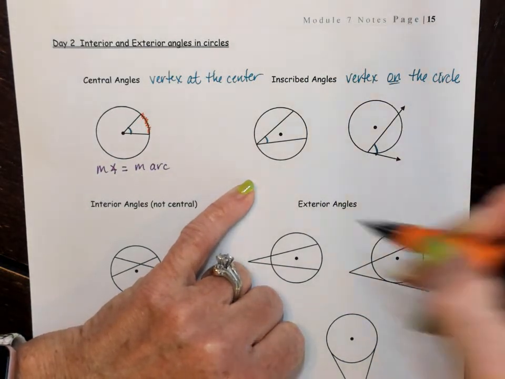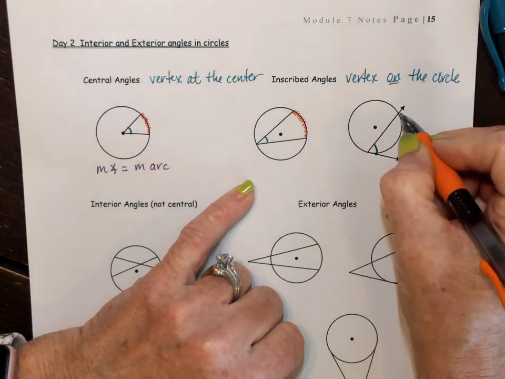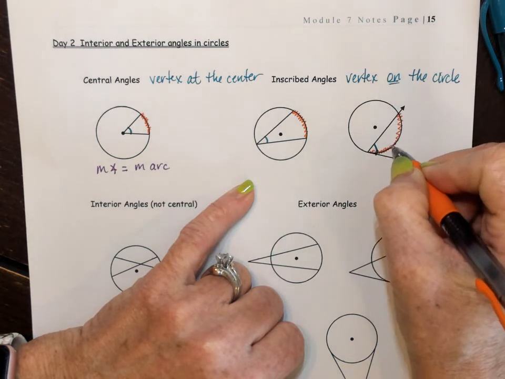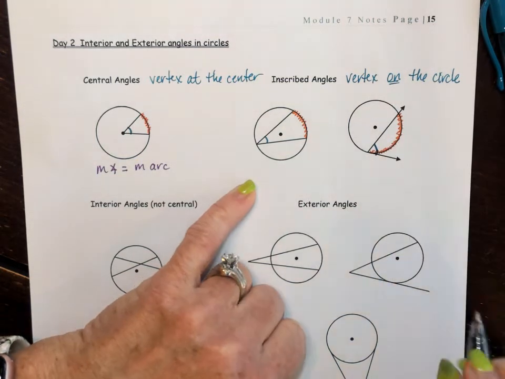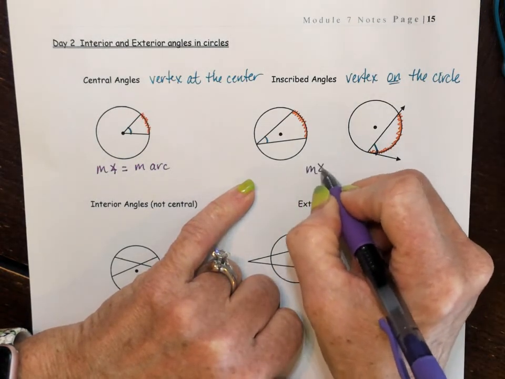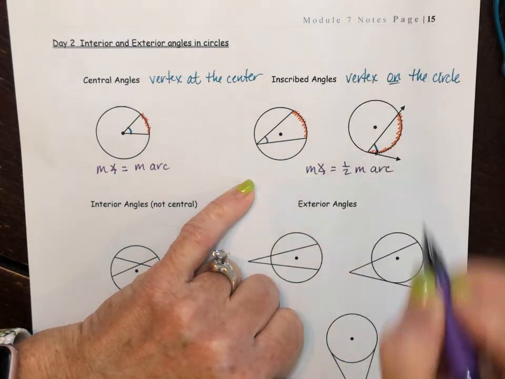But that angle and its intercepted arc, or the arc that it hits the sides on, this should look familiar to you from 7.3 Day 1. And we know that in either case, the measure of the angle is equal to 1/2 the measure of that arc.